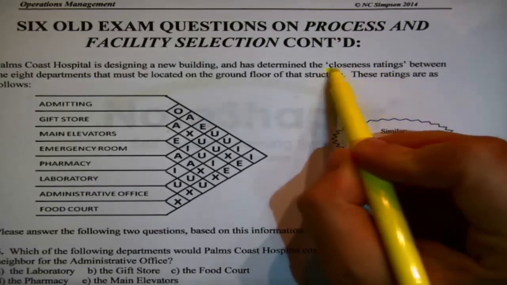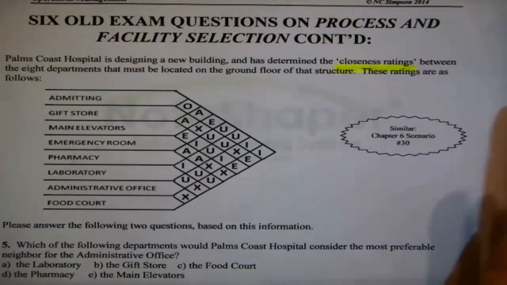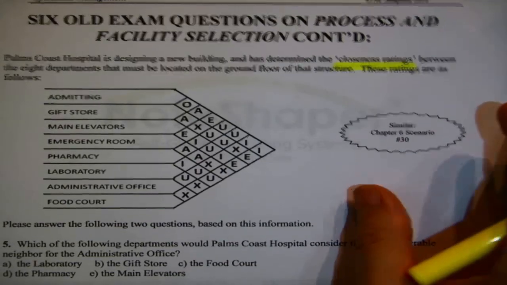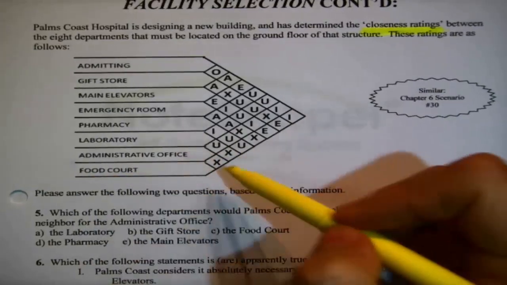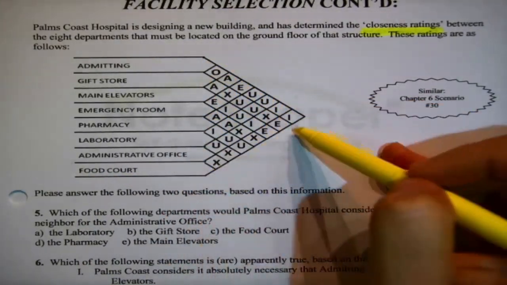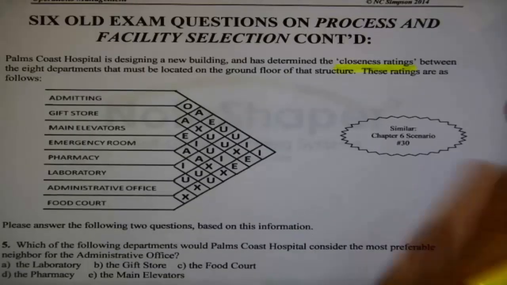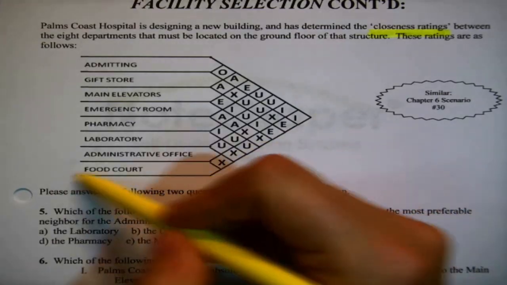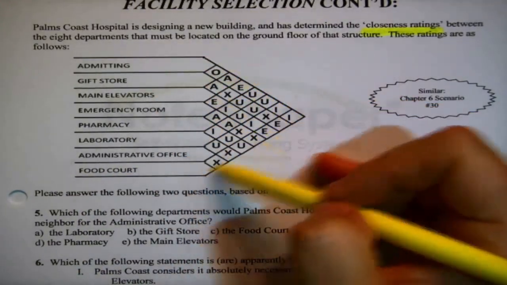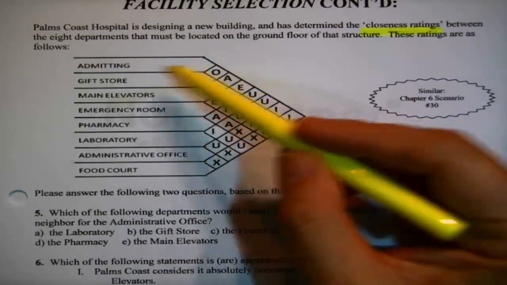Palm Coast Hospital is designing a new building and has determined closeness ratings between the 8 departments that must be located on the ground floor of the structure. You can tell this is about process design, process layout, because closeness ratings is a technique for designing process layouts. Anyway, I digress. Here is a Muther diagram, right? That kind of strange house-shaped table that's so handy for organizing readings on pairs of things.